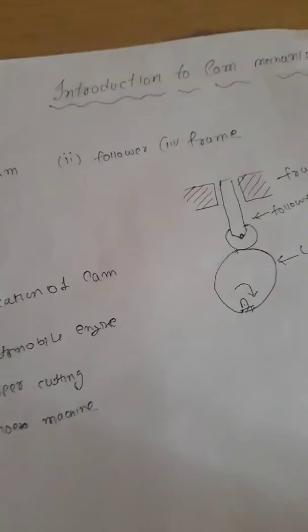So these are the applications of the CAM in real life, etc.